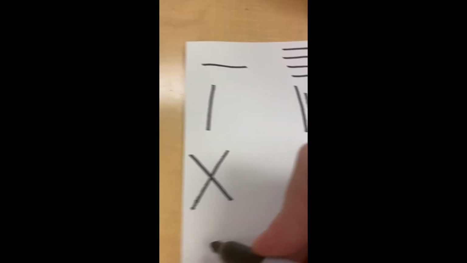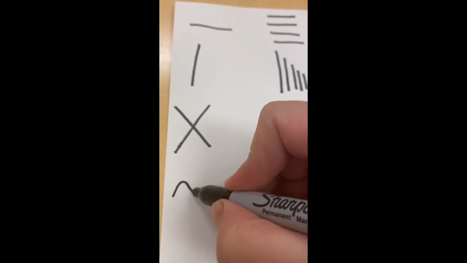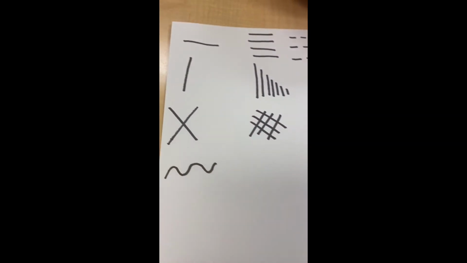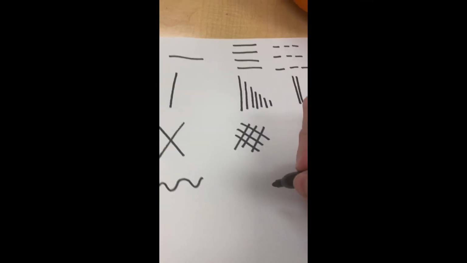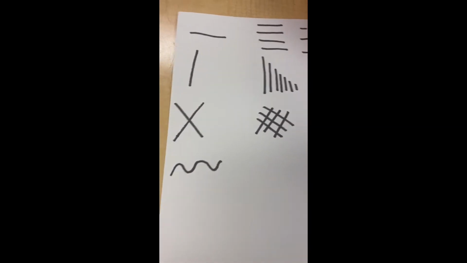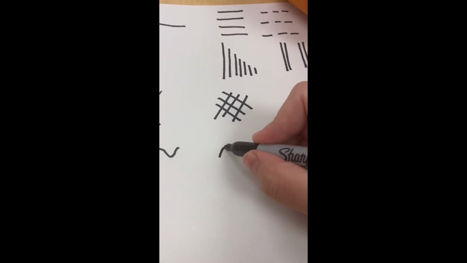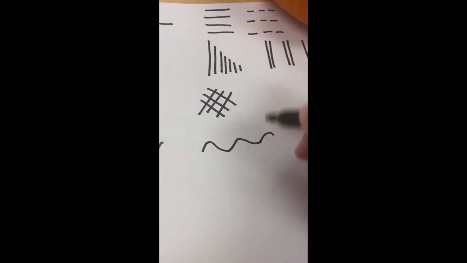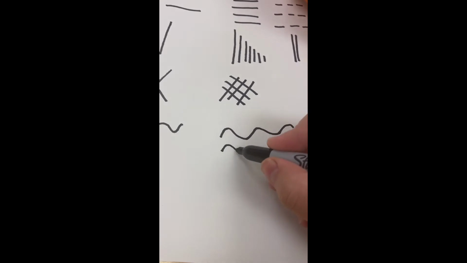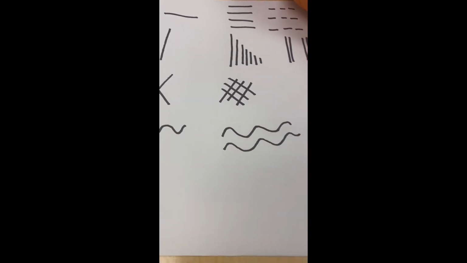All right, what's some other lines? How about wavy lines? Like the water? So can we do a pattern of wavy lines? Let's try it out. Now my paper is trying to move. So it's moving away with me, but look at those wavy lines.